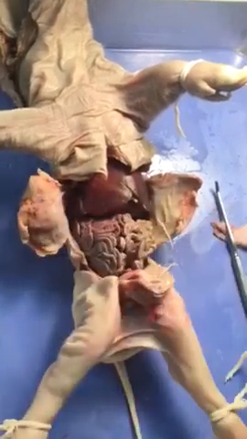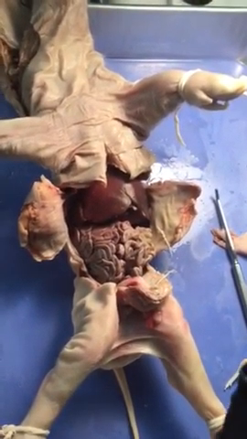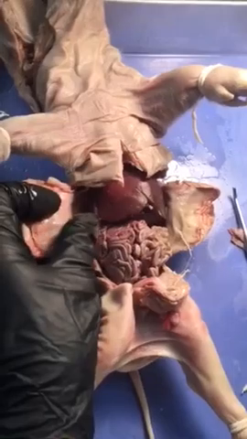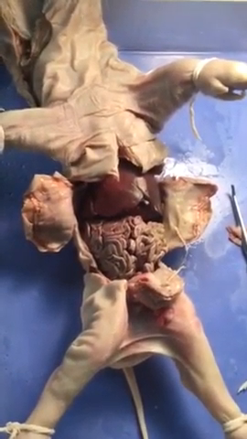It doesn't form individual sacs, like with the heart, with the pericardium, the parietal pericardium. So the parietal layer lines the whole cavity, and then the visceral layer is found right on the organ.